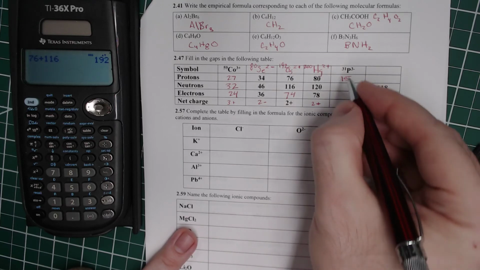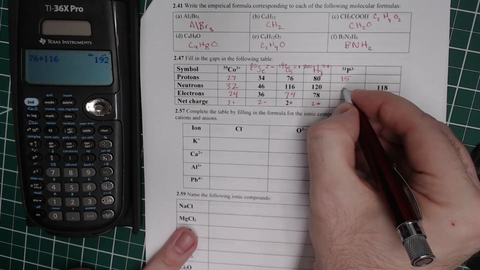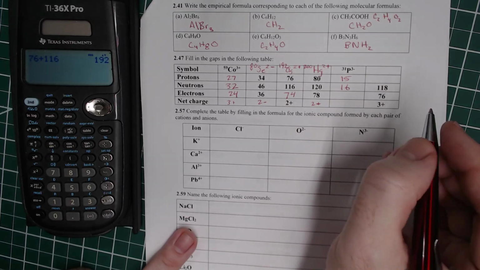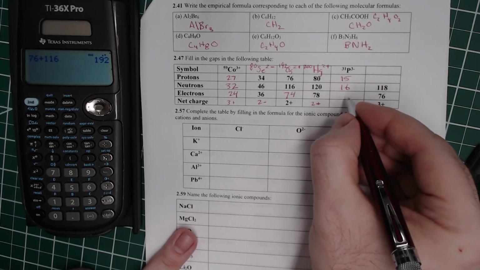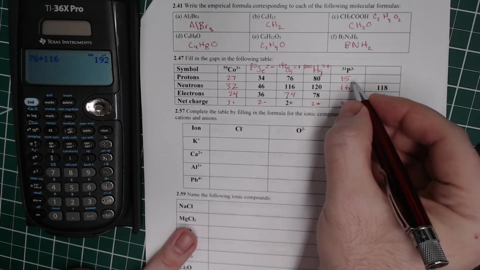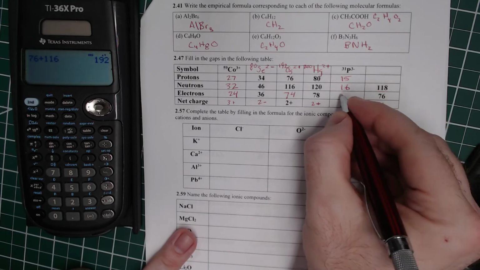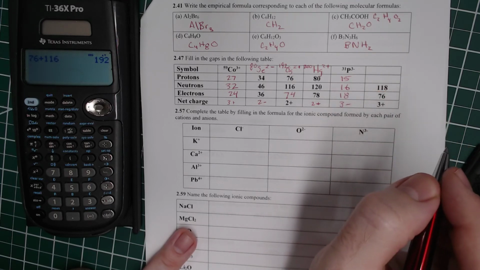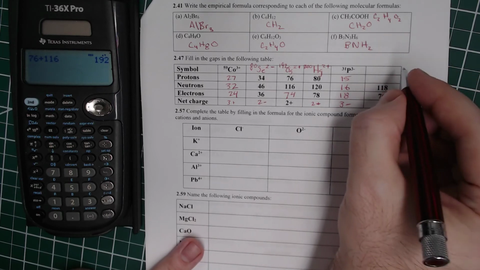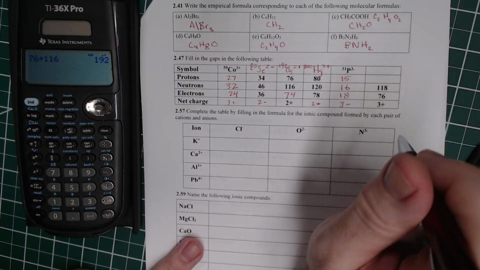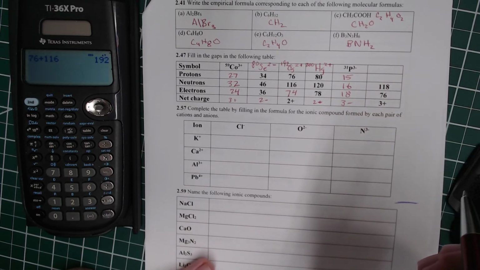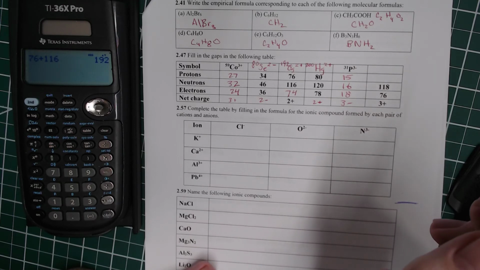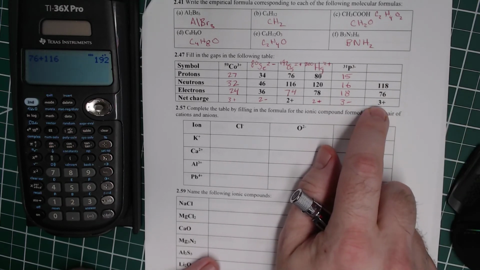And the number of neutrons is going to be 31 minus 15, so that's 16 neutrons. The net charge is 3 minus, and in order to get 3 minus, it'll be 15 minus 18. So we'll have 18 electrons there. So 15 minus 18 will give us negative 3. All right, our final one here. We've got a positive 3 charge.